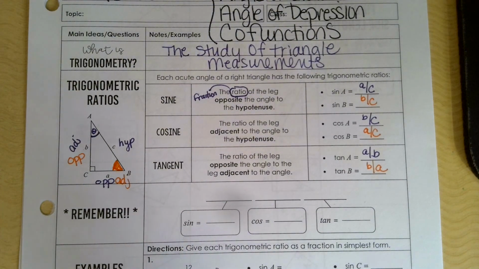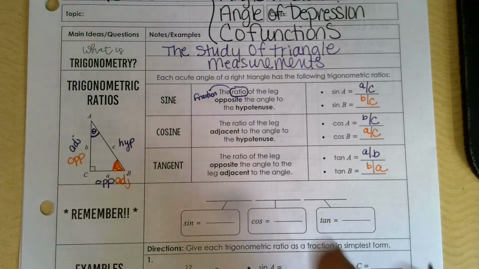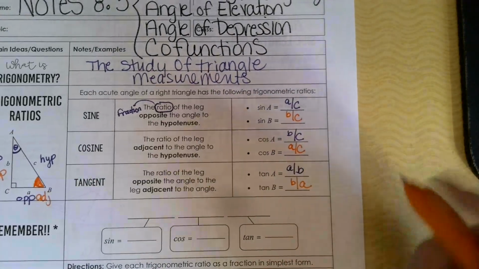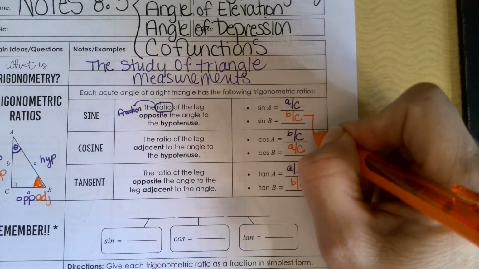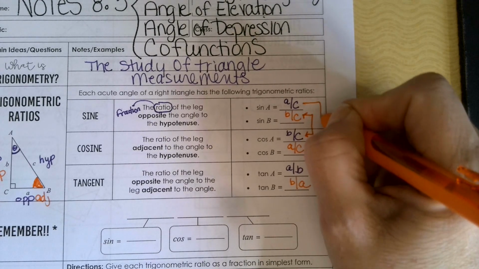Okay, so that's how we get the 6 ratios out of a picture: changing the reference angle, changing the opposite and adjacent, and writing them down. All right, look at our answers over here. I want you to draw an arrow from here to here, and then I want you to draw an arrow from here to here.